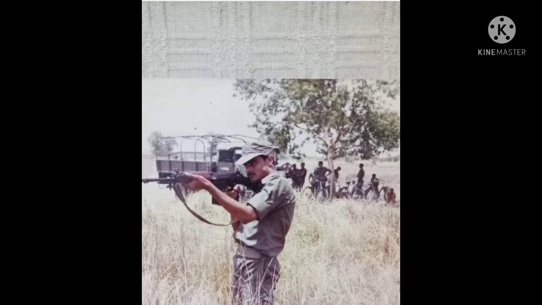Serum glutamic oxaloacetic transaminase, also known as SGOT, and serum glutamic pyruvic transaminase, SGPT, are normal. Serum alkaline phosphatase is always raised. I'm sure I have made it very, very clear.